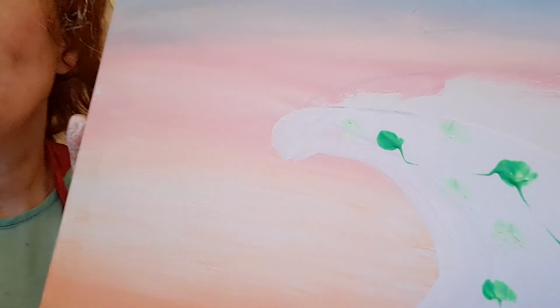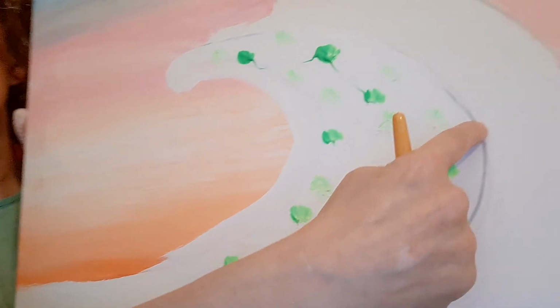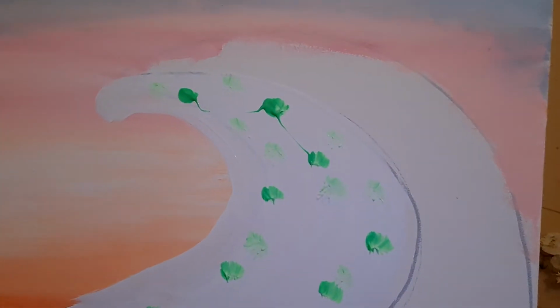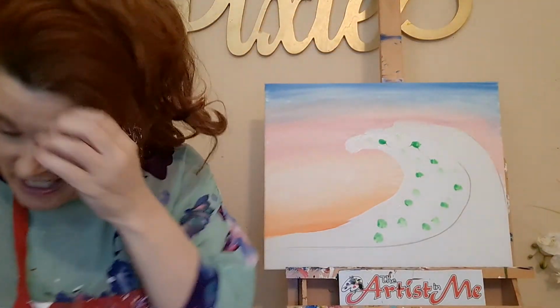And wait, Noah, did you go all the way back to this pencil? Do you see that pencil line? Okay, it's just not shiny where I'm looking. Okay, now I have to do this in rows. Oh my gosh, this is hard.